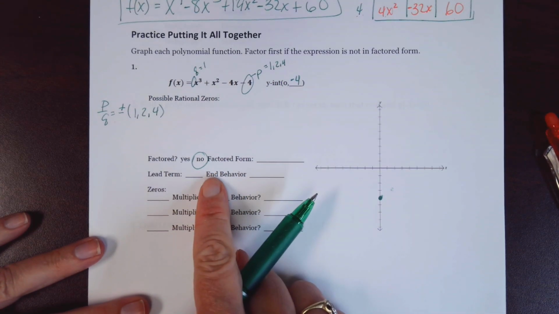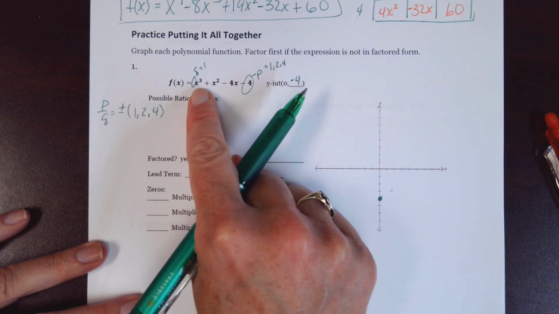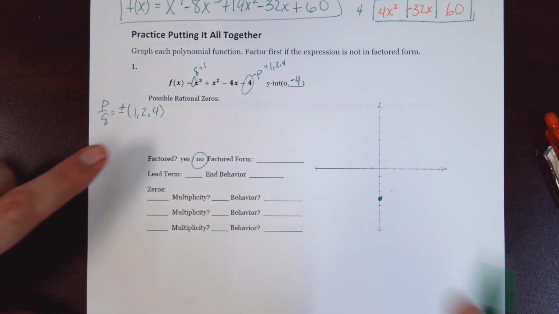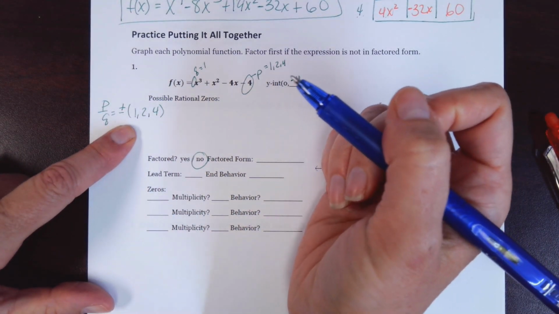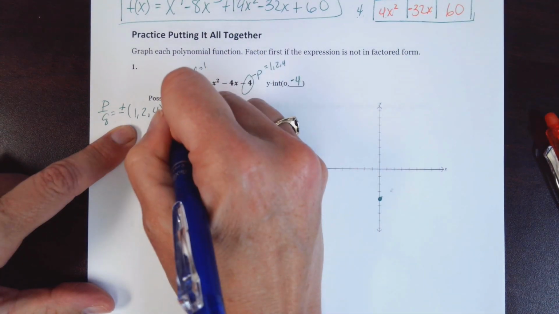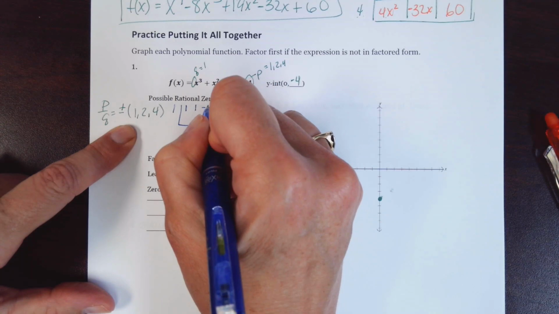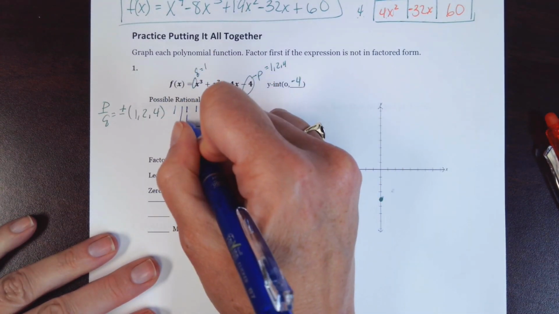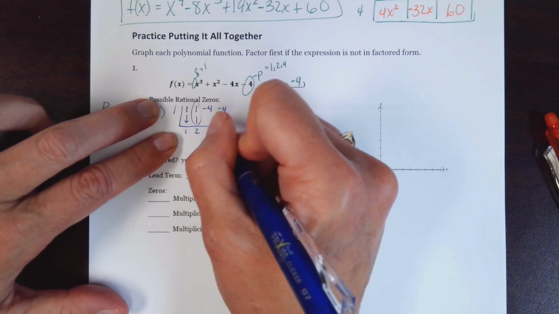I need to factor it. It's cubed, so I'm going to need to find one factor, one root, through synthetic division. I only have 6 values to try, positive and negative values. So let's try 1 and see how it goes. 1 goes into 1, 1, negative 4, negative 4. Bring that down, multiply on the outside, add on the inside.